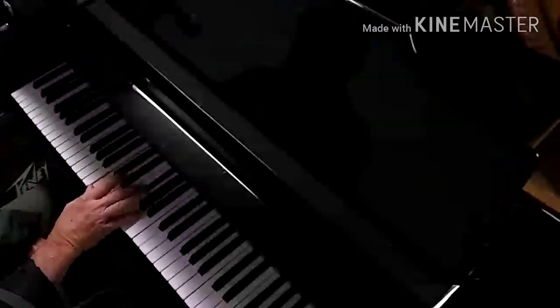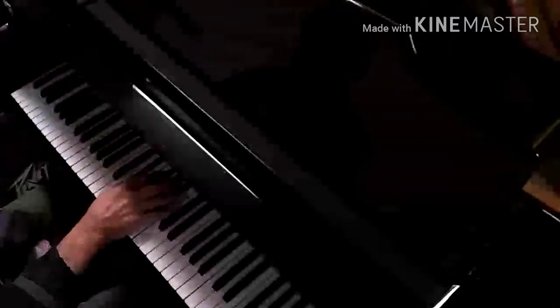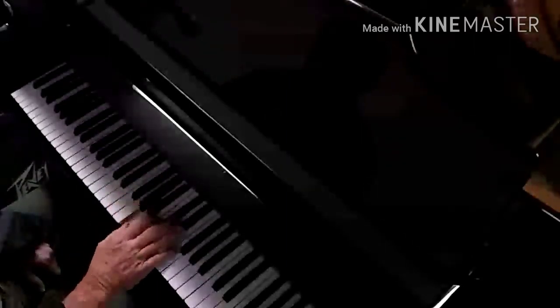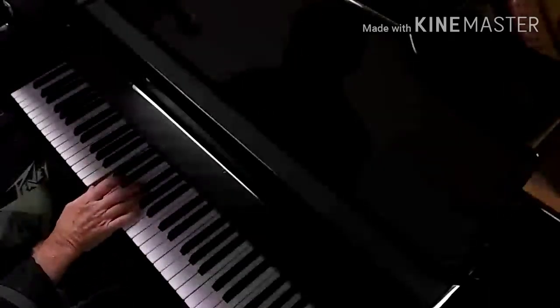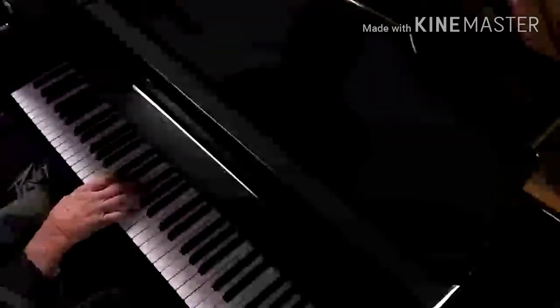So a good thing to do is just move these around. That is the notes, and I think it's a good idea to do this not just in block form.